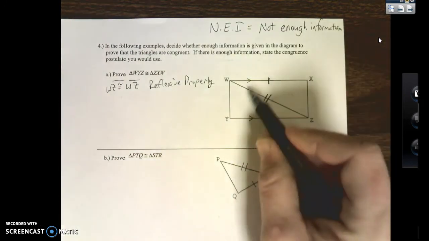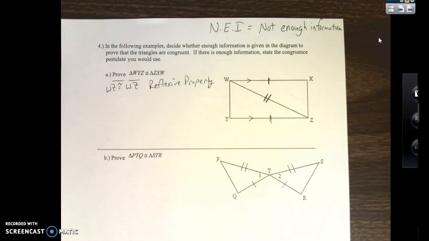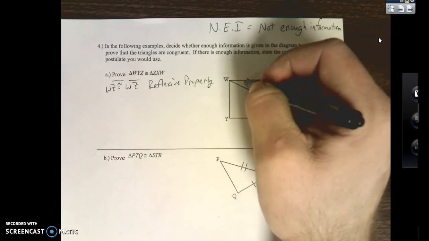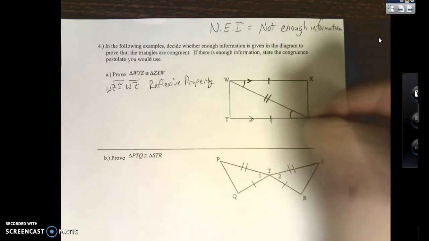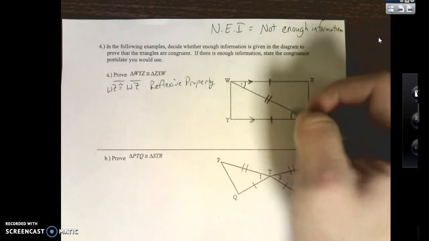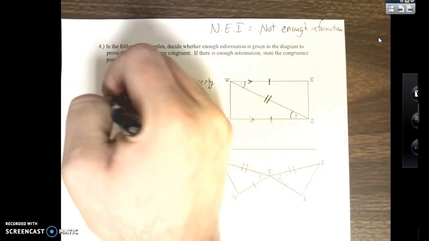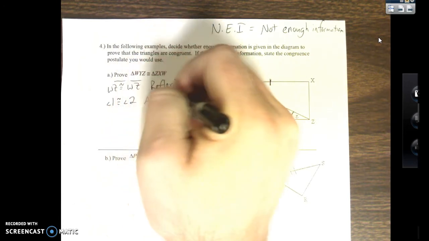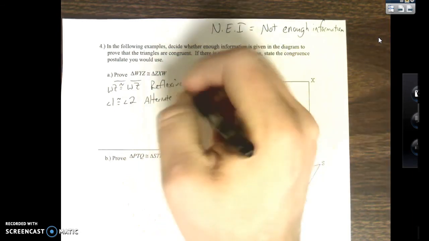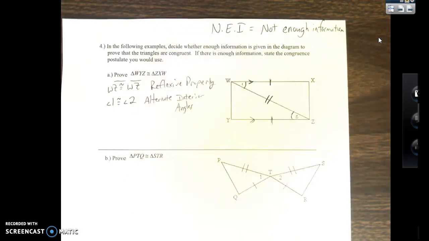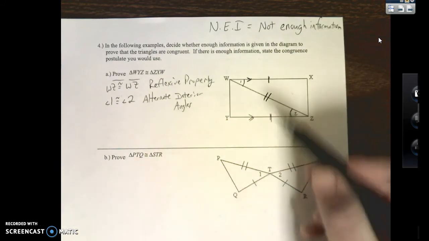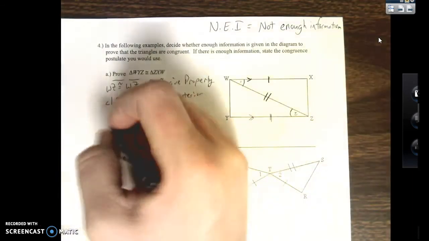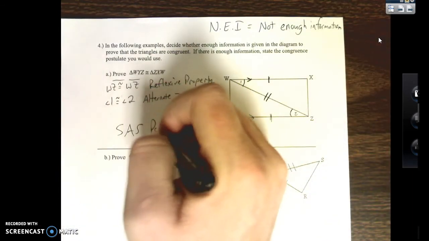Now here's the other thing. If I have these sides parallel, then I can use alternate interior angles that are going to be congruent. So I'm going to call this angle 1, I'm going to call this angle 2. Angle 1 is congruent to angle 2 by alternate interior. Thank you. Ooh. Jenny's a superstar. Okay, so now I've got a side, an angle, and a side. So we can prove that these two triangles are congruent by SAS postulate.